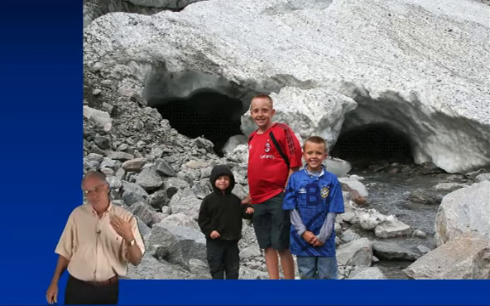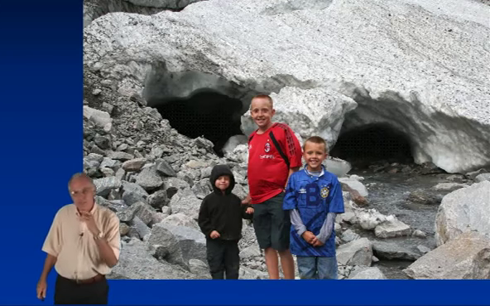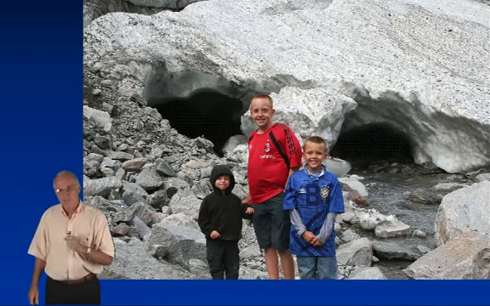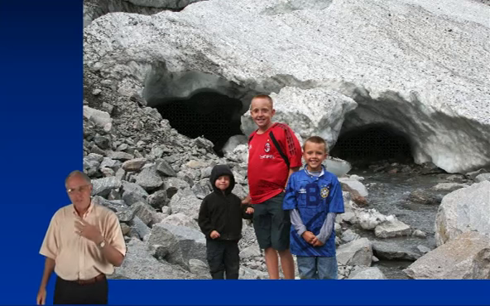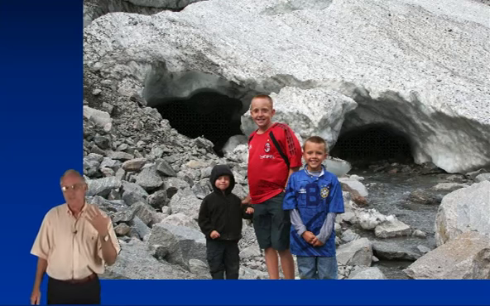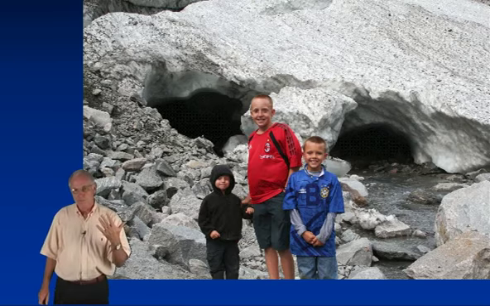These are my grandsons. They're standing at the snout of a glacier in Norway, and you can see there's tunnels in the ice, and coming out of those tunnels is meltwater. It's a very significant process of ablation.